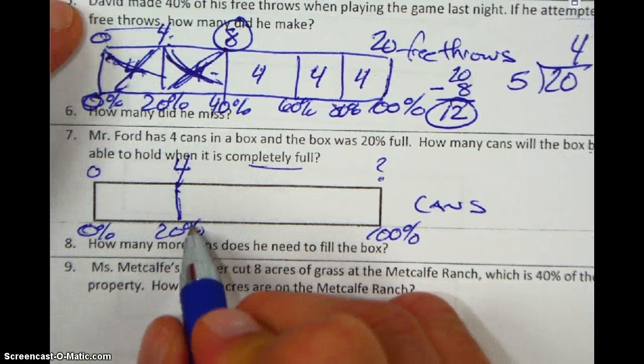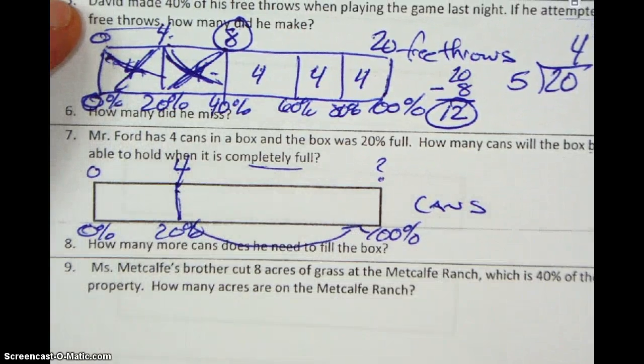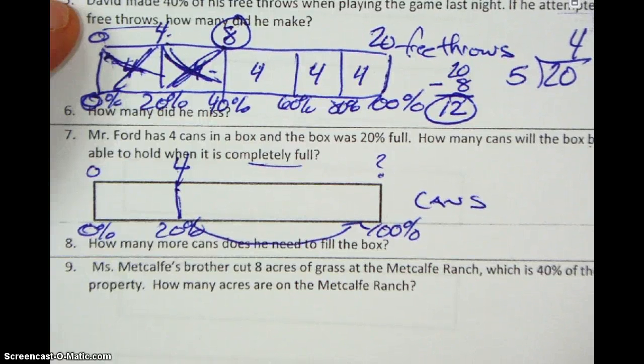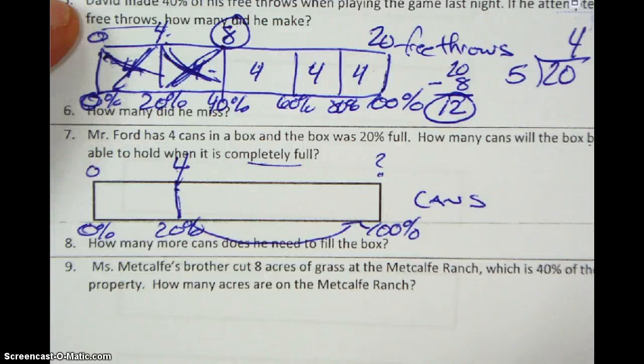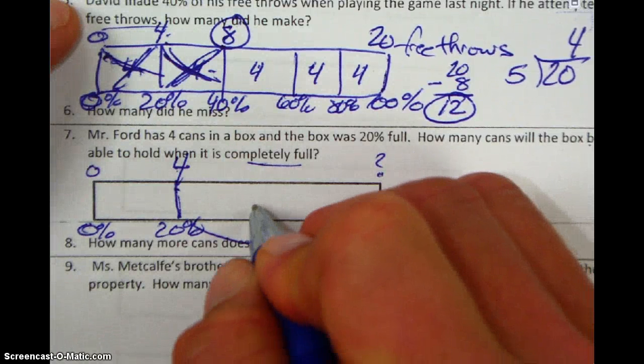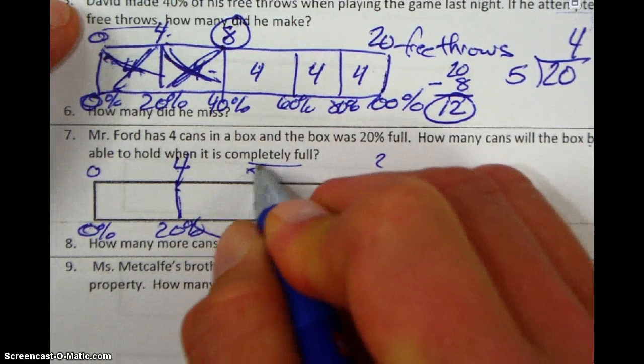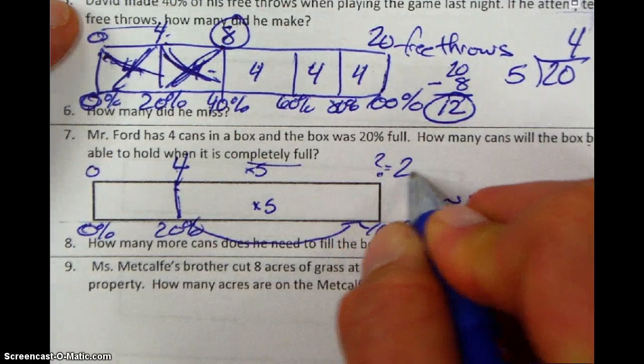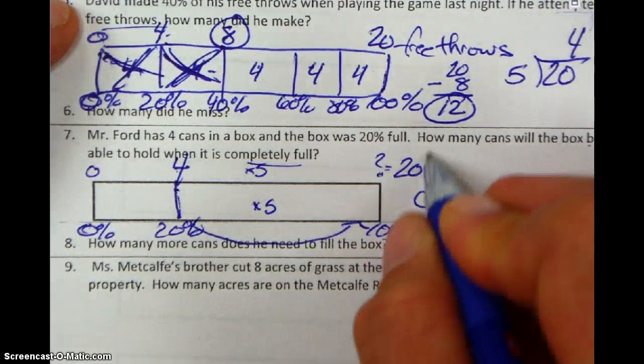So how does 20% become 100%? Times 5. It is a scale factor of 5. And what we do to the bottom, we have to do to the top. So our full box is 20 cans.